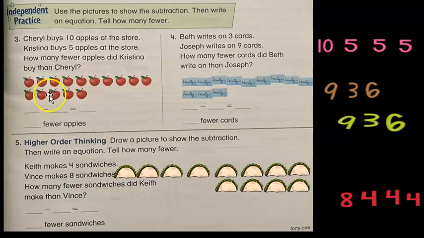Now, boys and girls, just by looking at this picture here, who has more apples? Is it Cheryl or is it Christina? Who has more apples? Cheryl. Look at that. You can tell she has more apples than Christina. So, how many apples are up here? Since we know those are more apples, how many are here again? We just counted it.